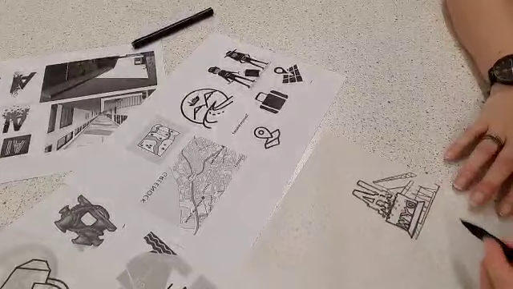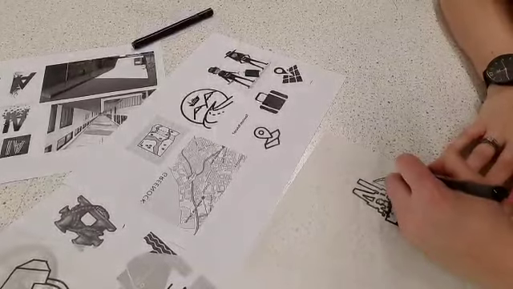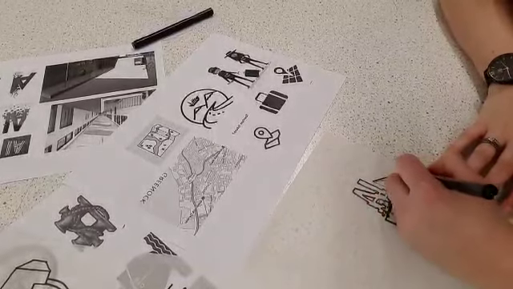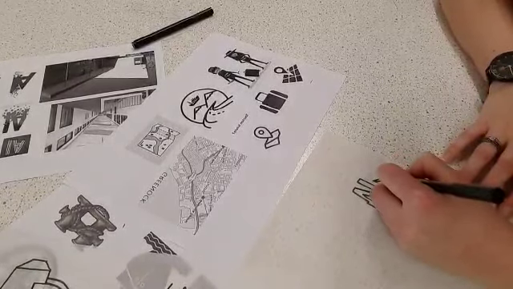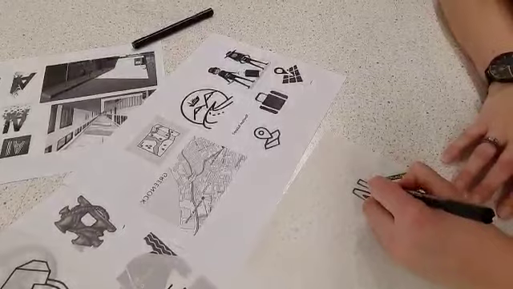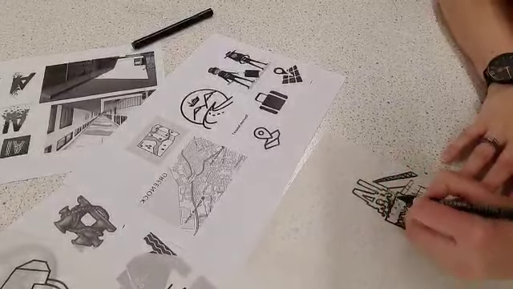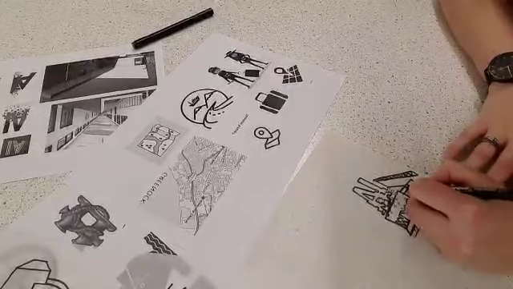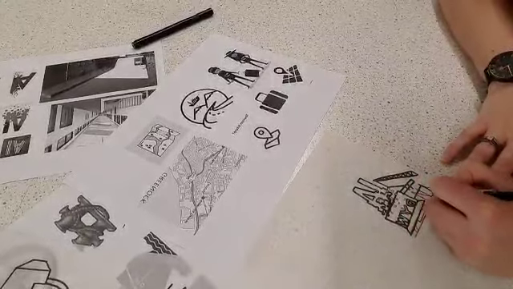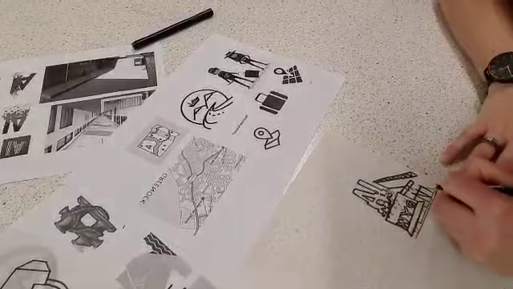You get the idea. And in the background, I've decided to combine this image of the shipbuilding. So you've got the crane in the background. I'm deliberately putting it in behind so that it's not taking up a huge focal point of my logo, but it's there as a reference.